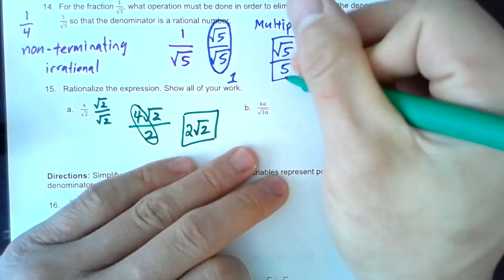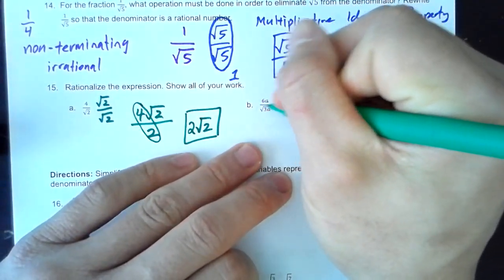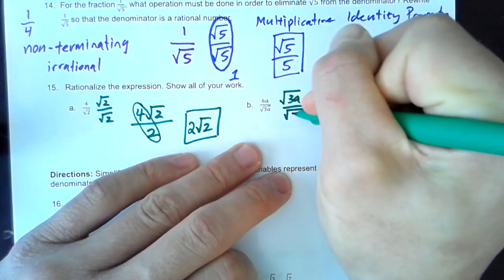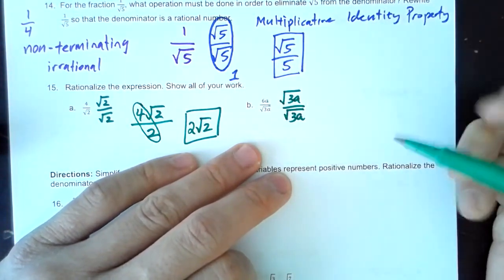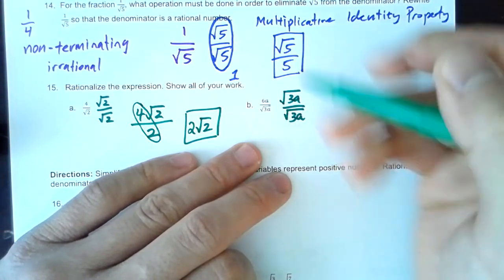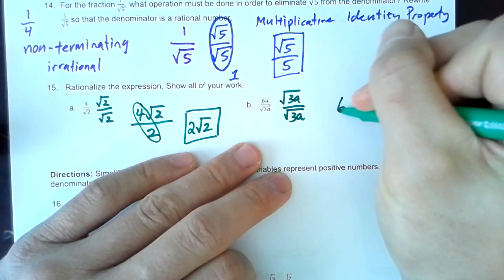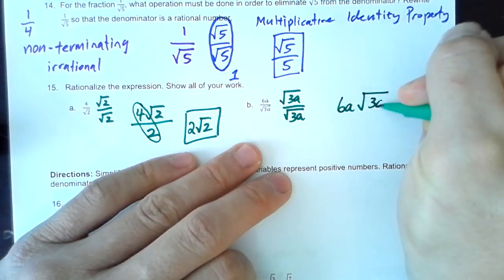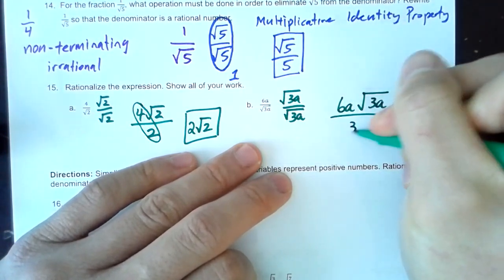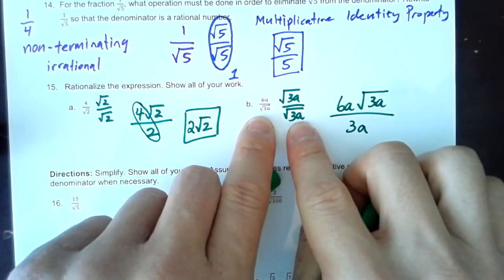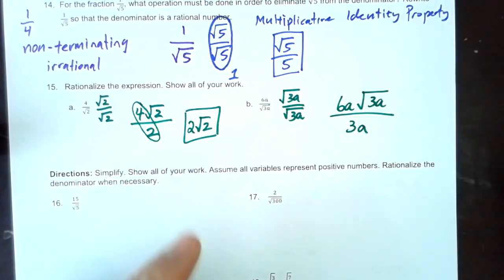Okay, I'm going to go a little bit faster now. 6a divided by square root of 3a. You just multiply both the top and the bottom by square root of 3a. Okay, again, value of 1 does not change. So then you get 6a root 3a over 3a, right? Square root of 3a times the square root of 3a obviously will jump out and become regular 3a.